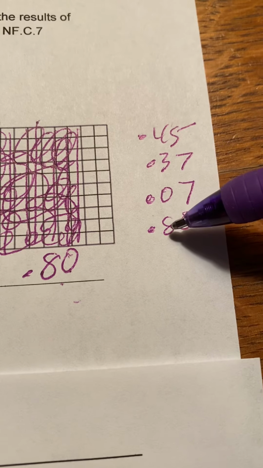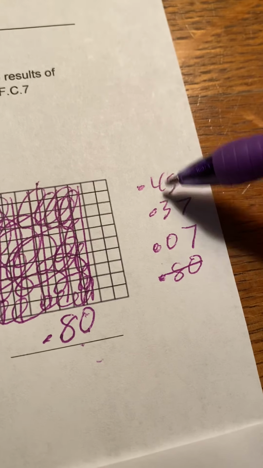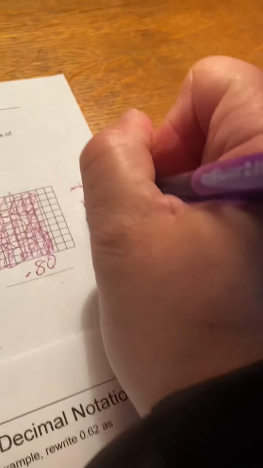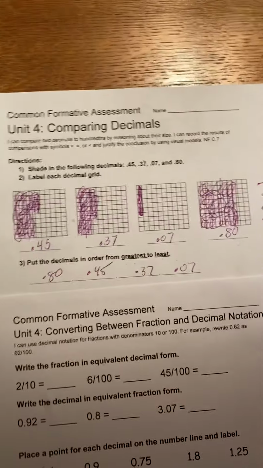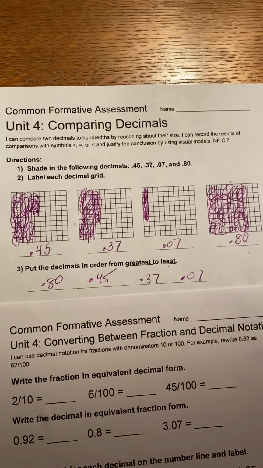So of those numbers, which is the biggest? Well, 8 is the biggest, so that one's going to come first. So I'm going to come over here and put 0.80. Then I'm going to go back over here and cross off 0.80. All right, who's the next biggest? 4, 3, or 0? Well, 0.45 is going to come next. Now I'm with 0.3 or 0.0. Well, 0.37 is going to come next. Cross it off. And my smallest one is going to be my 0.07, okay? So that's what the top of your CFA should look like to get full credit on the top, okay?